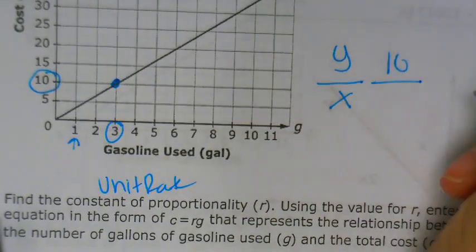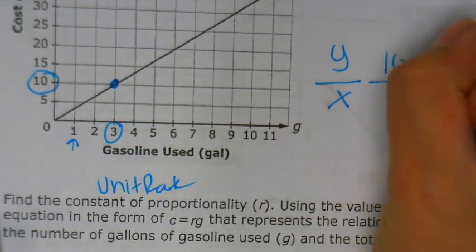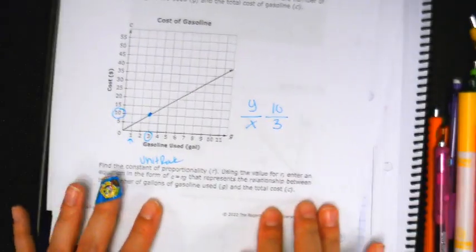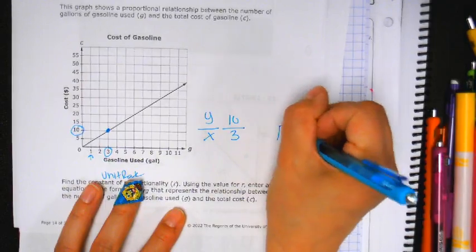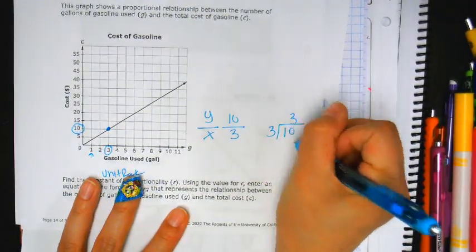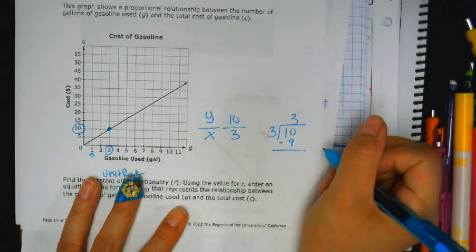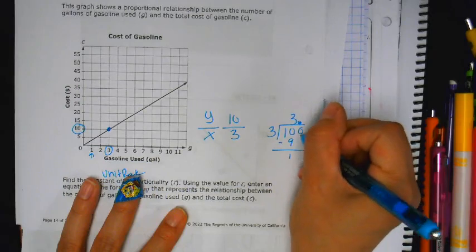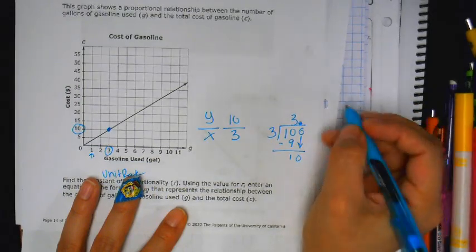What is our x? 3. What's 10 divided by 3? 3.1. Oh, it's not division.